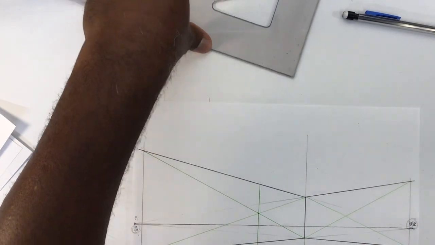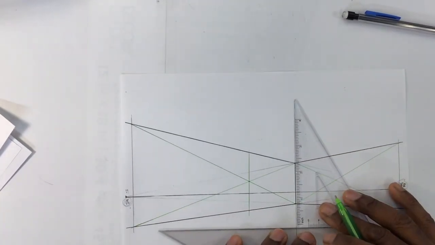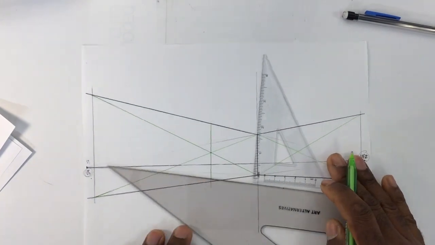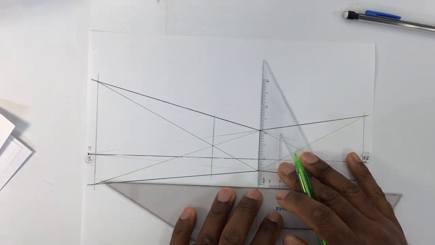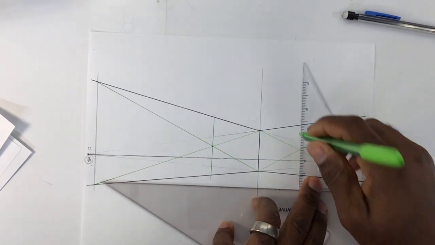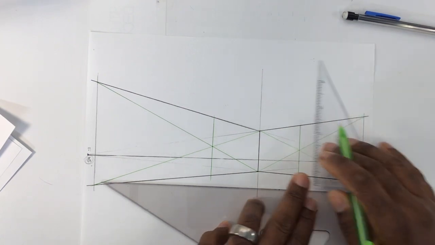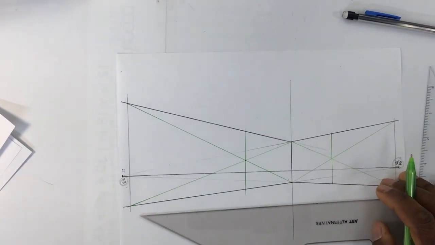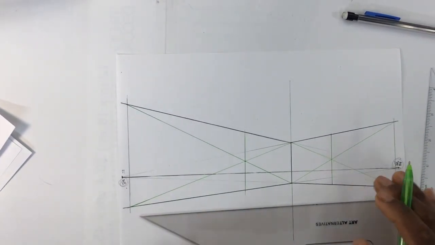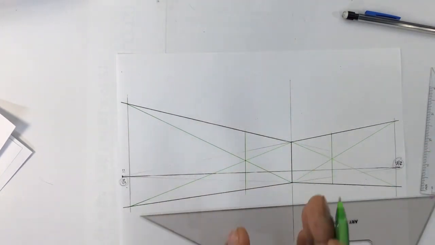Like so. And I'm going to go ahead and make sure I get the vertical line going through the center of that wall. Okay, so, and for this, I'm assuming that we want to subdivide the wall equally, okay? So that's what I'm going for here.